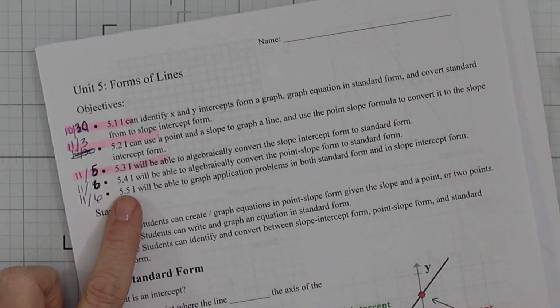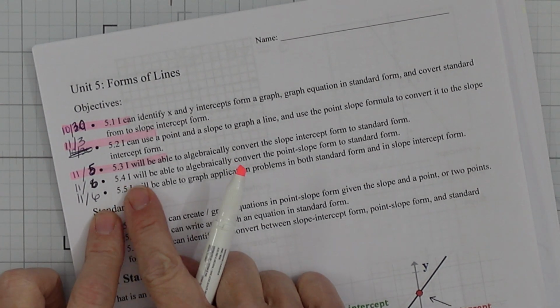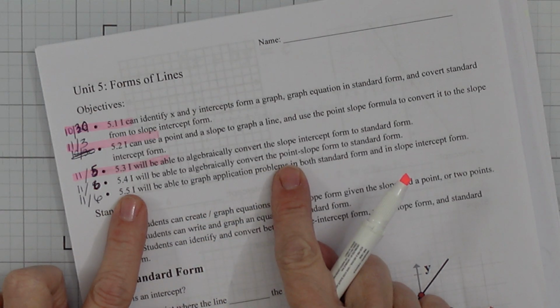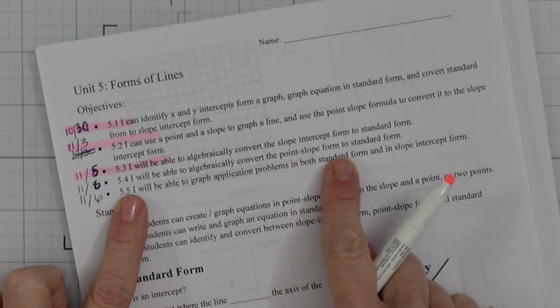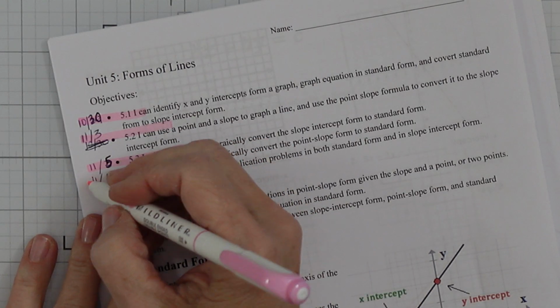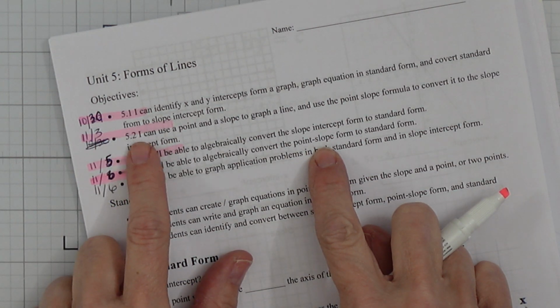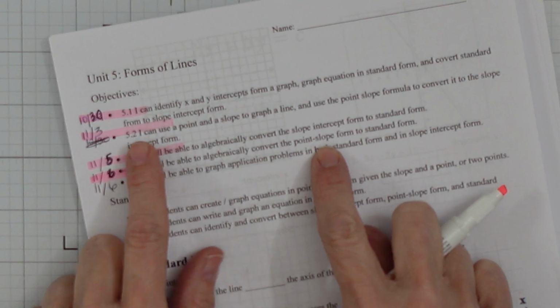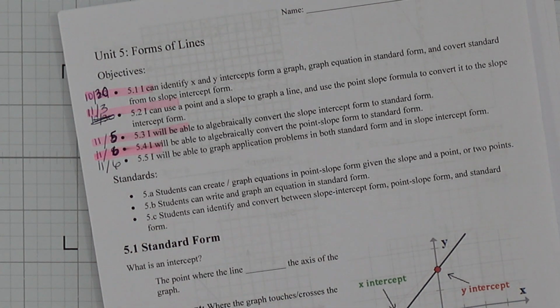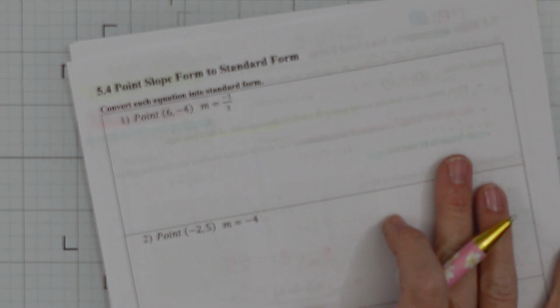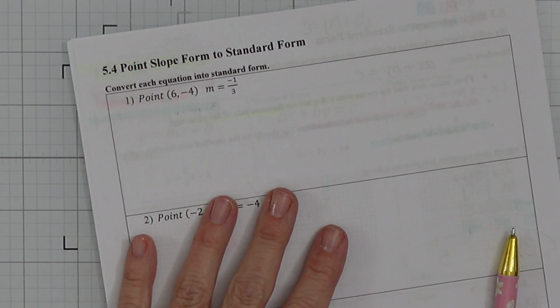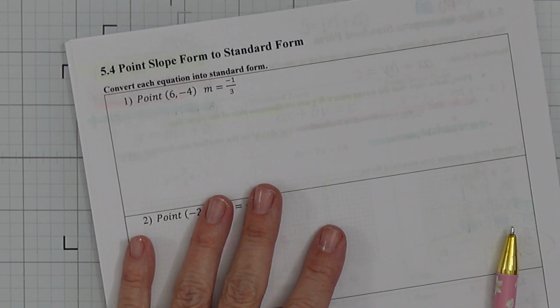Okay, so the next lesson is 5.4, and we're going to algebraically convert point slope to standard form. Now remember, we learned about point slope back here for 5.2, all right? So let's turn to page 10 in our notes, and we're going to go ahead and get going on 5.4.